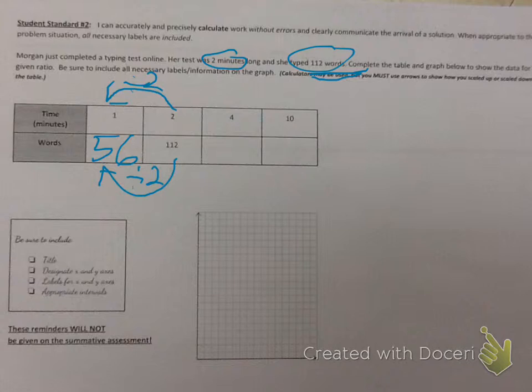Then to go from 2 minutes to 4 minutes, we do the opposite. You multiply by 2. So you do the same thing with the denominator, the number of words, and that product would be 224 words for every 4 minutes. And the same thing for going from 2 to 10.